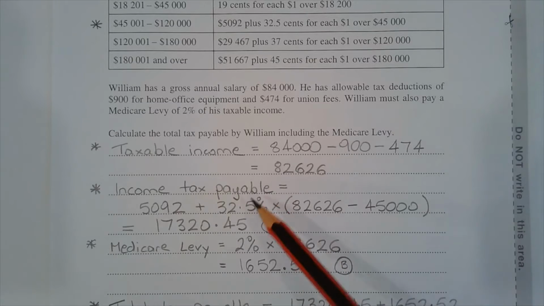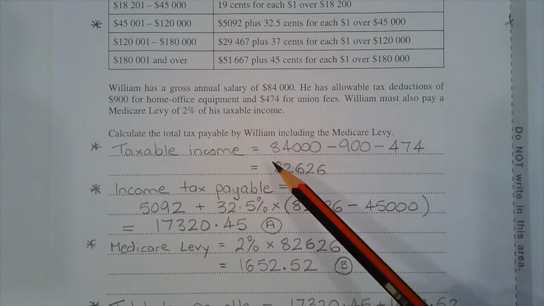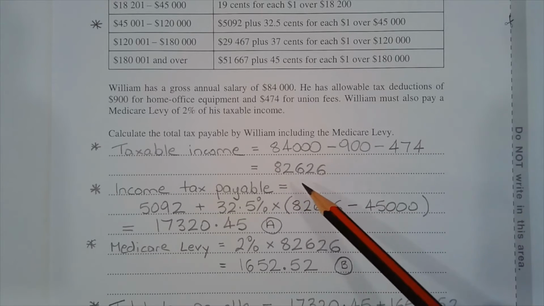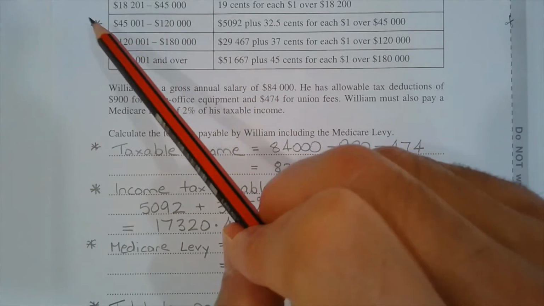The income tax payable and the Medicare levy are based on the taxable income. William's taxable income is equal to his gross salary minus his deductions. So $84,000 minus $900 minus $474 is equal to $82,626.